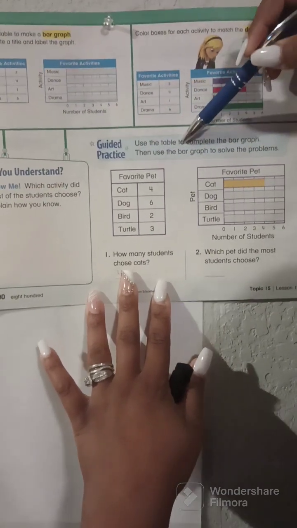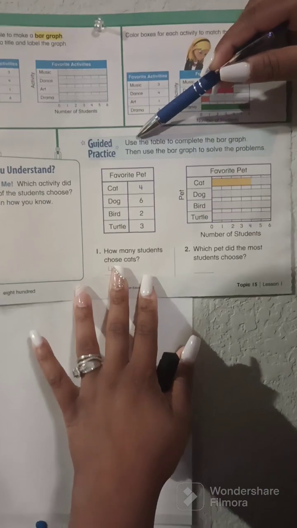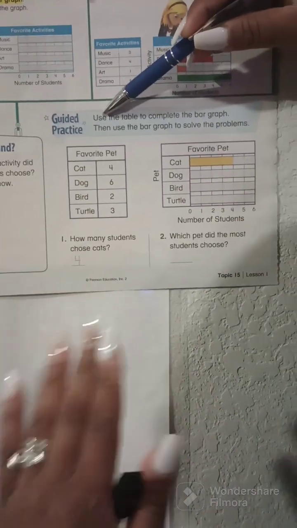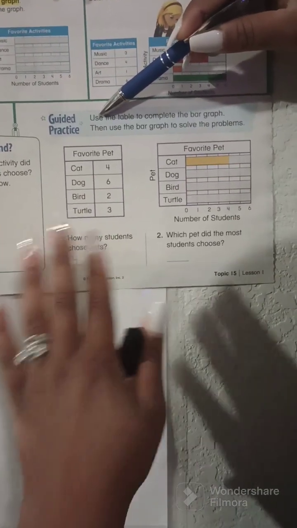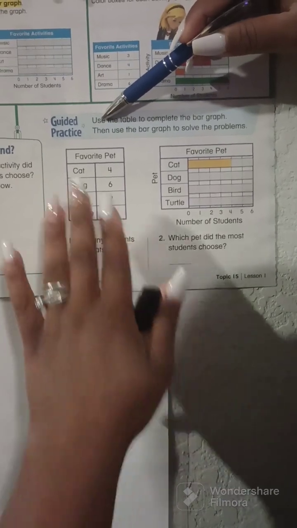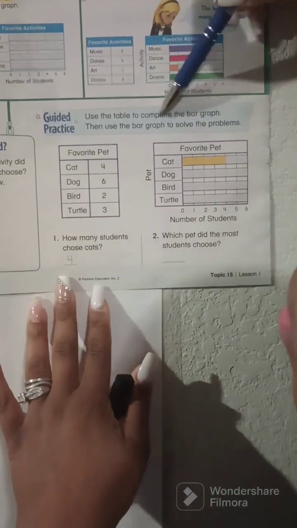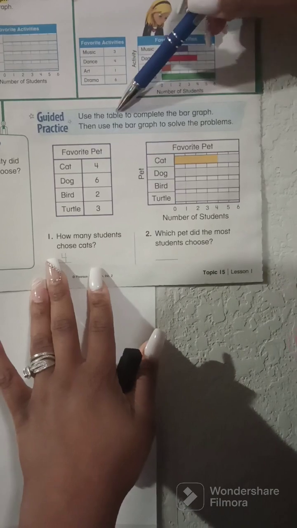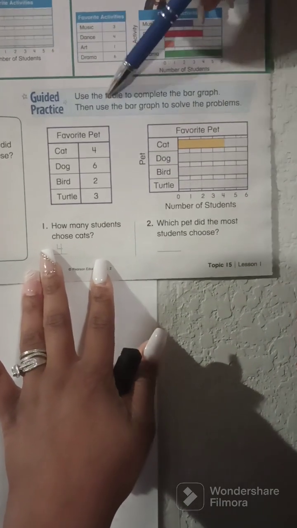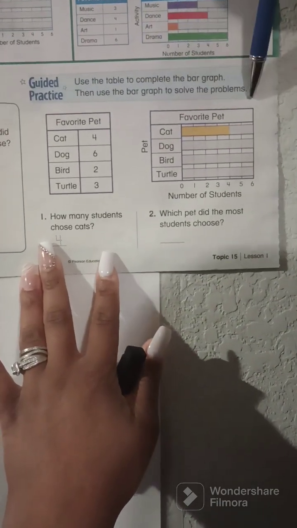Now guided practice. Let's go ahead and go to that. You guys are going to work independently, but I'll be coming around to just check and make sure that you guys are on the right track. Directions: Use a table to complete the bar graph. Then use the bar graph to solve the problems.